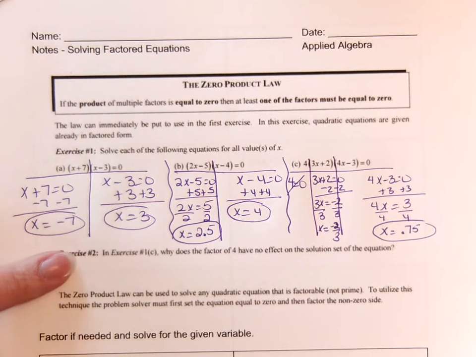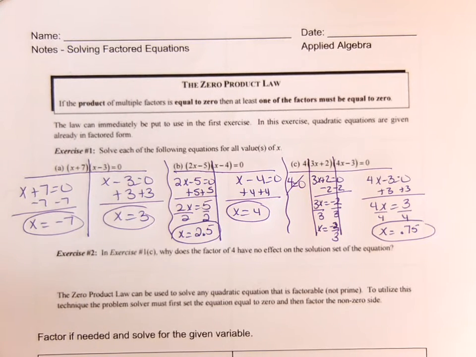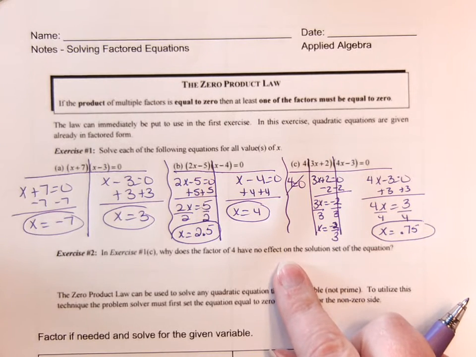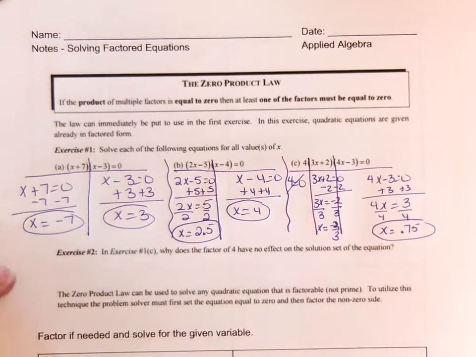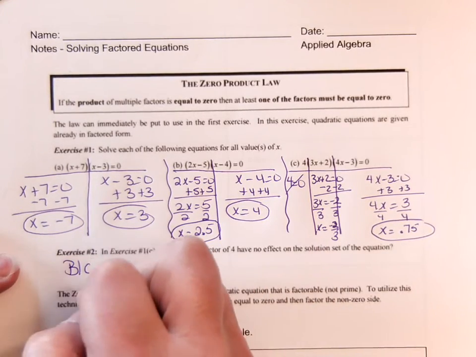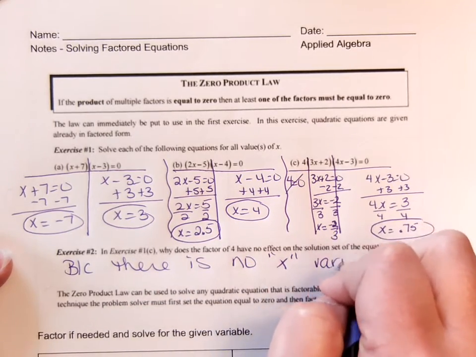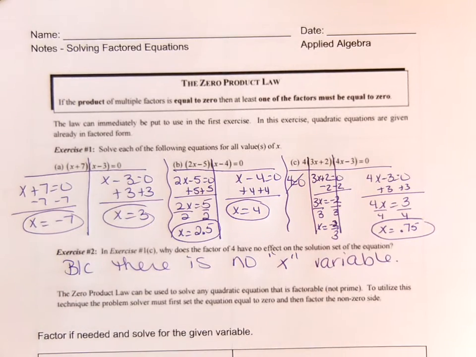That's okay. But exercise 2 says, why does the factor of 4 in part C have no effect on the solution set of the equation? And that's because there's no x variable. So it really just kind of disappears and goes away. We're going to get more into what these x terms mean in our next unit, because we're going to look at this factoring and this solving in a more graphical way in our next unit.